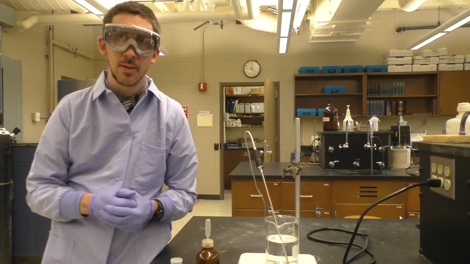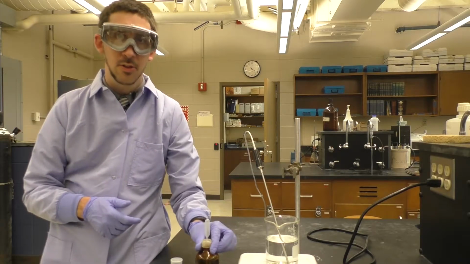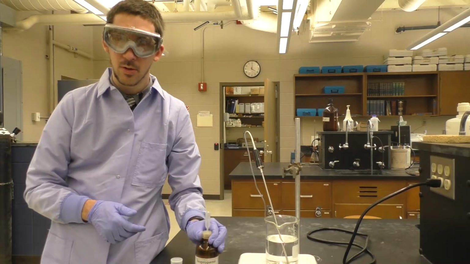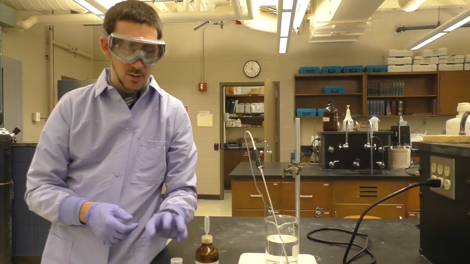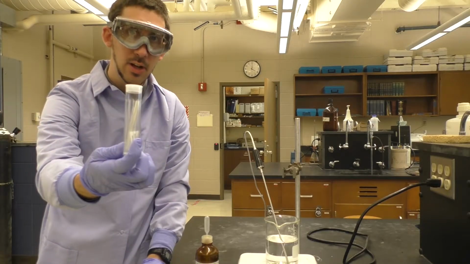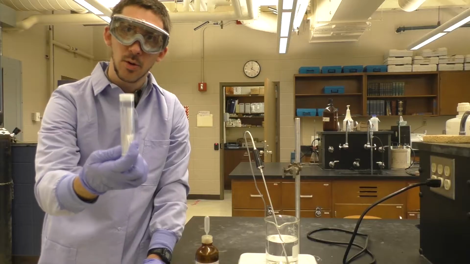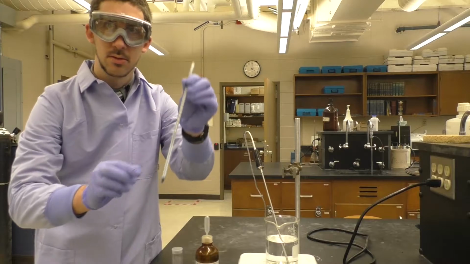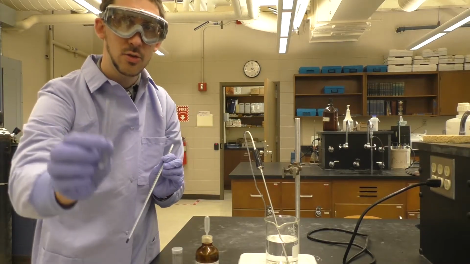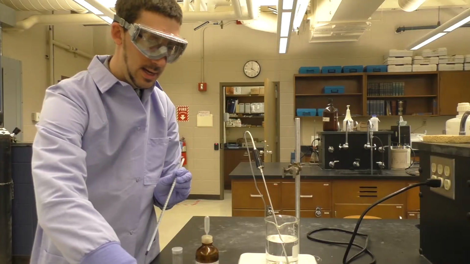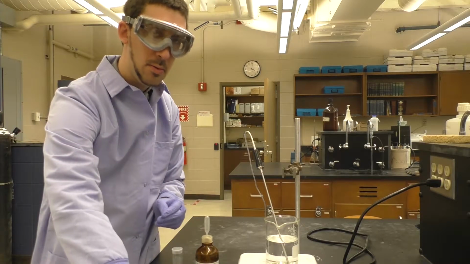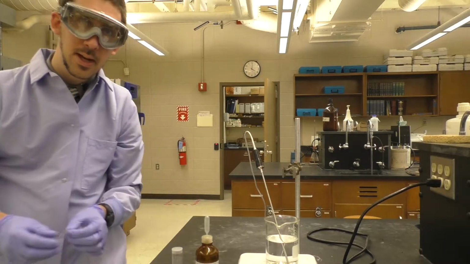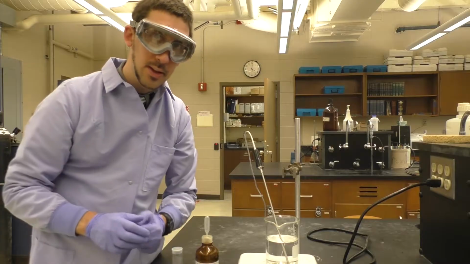So let's talk about what you'll need for the boiling point experiment. First, you'll need your known compound, which is isopropanol, or isopropyl alcohol, or 2-propanol. You'll need capillary tubes, just like we used in the melting point experiment. We're going to use them slightly differently here. You will need a thermometer, a test tube, and a small rubber band that you can use to rubber band the thermometer to the test tube. I'll explain that in a moment.